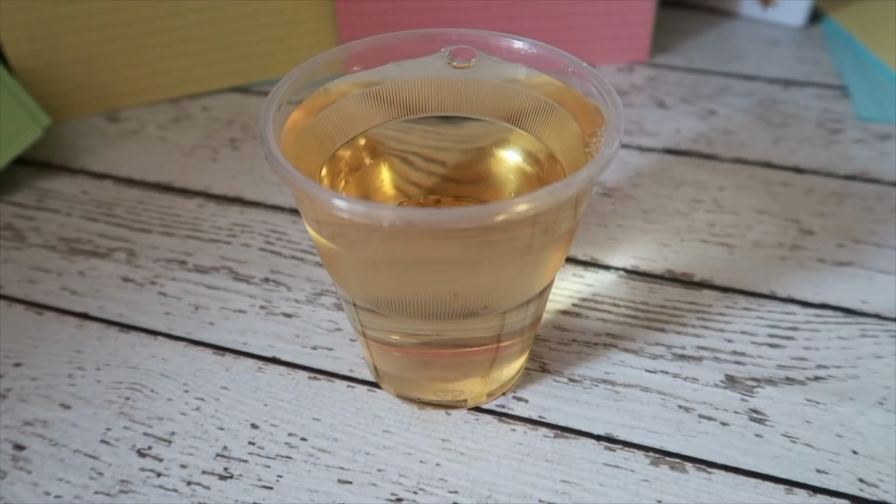So this is enough for 1 person to drink. But let's say you had a party or you had your family over and there were 12 people in that family. Obviously, it won't just be 1 part juice to 3 parts water.